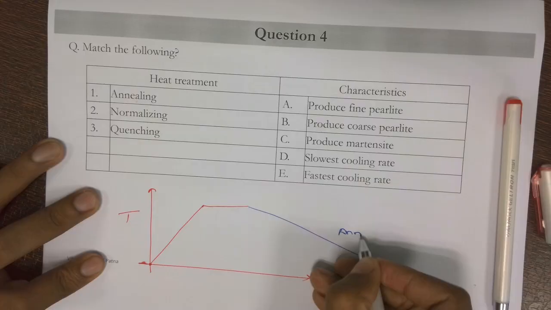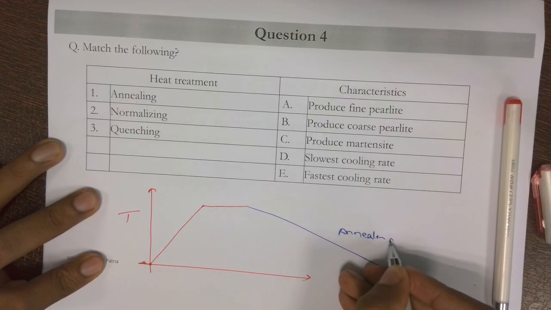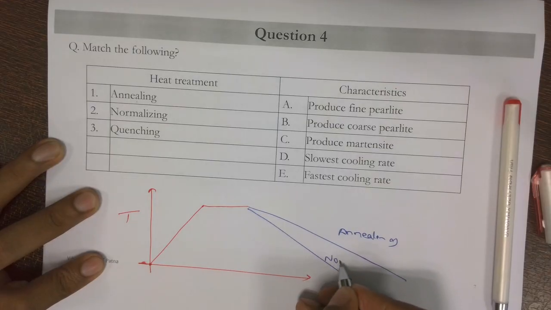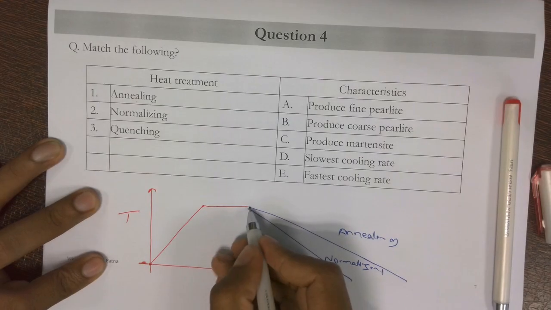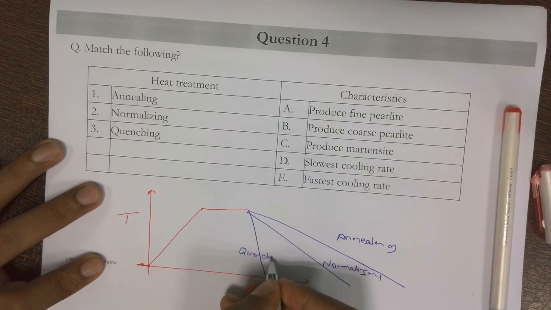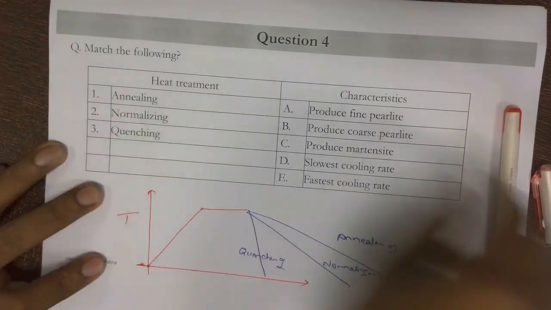Okay, it's clear to all of us. Slowest is the annealing, then normalizing, and then we get the quenching. Annealing, okay, the first one is going to match with the slowest cooling rate. Very good. So slowest cooling rate is D.